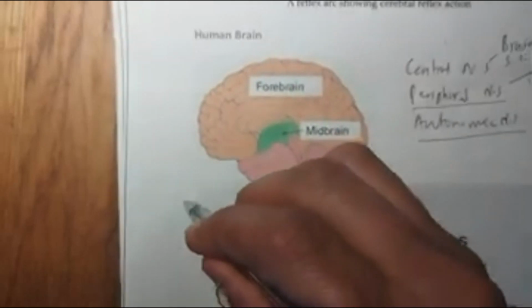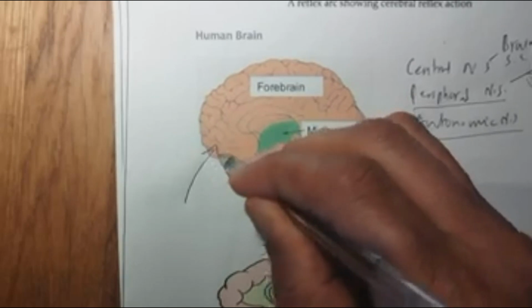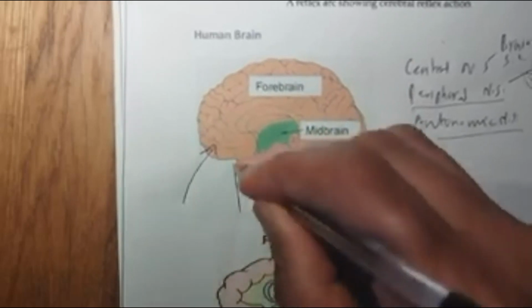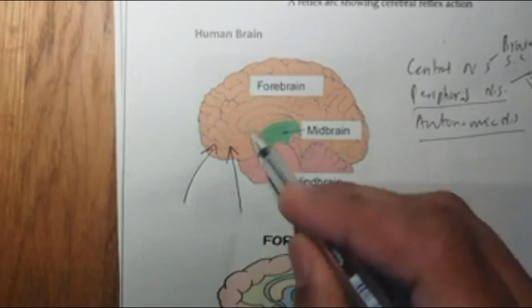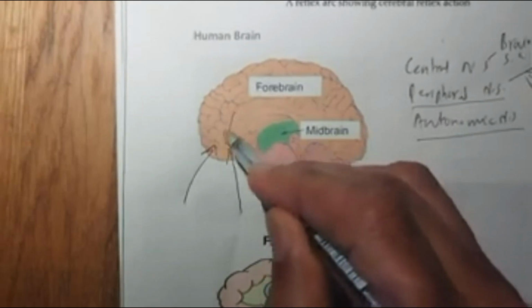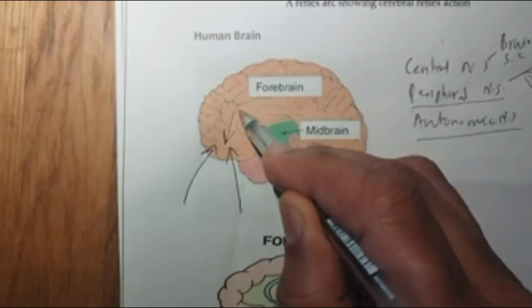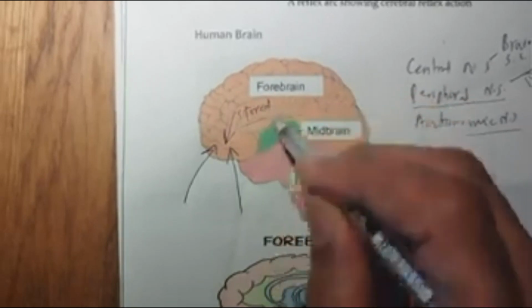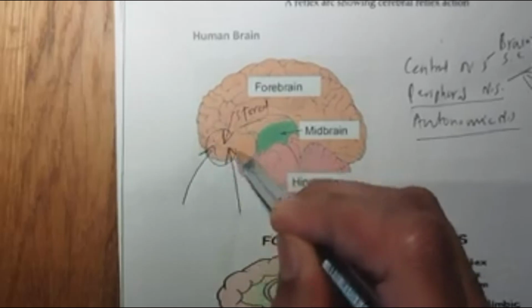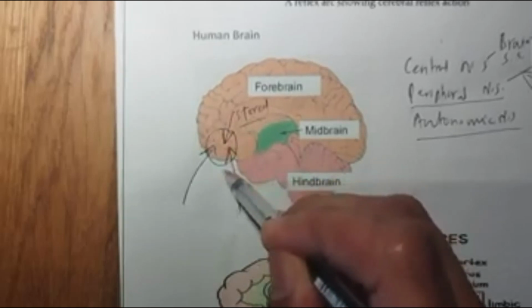So the information that comes to the brain from one part is integrated with the information that comes from the other part, and it is also combined with the information that is stored in the memory of the brain, and all of that is integrated together to make a decision.